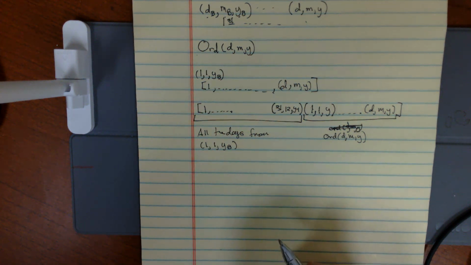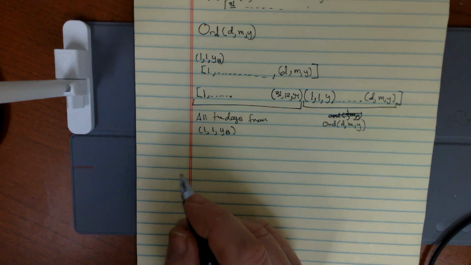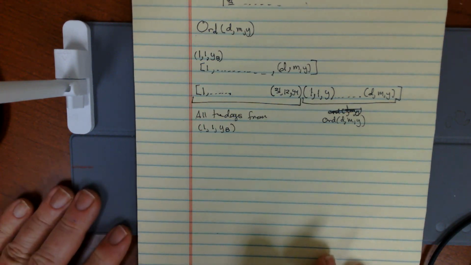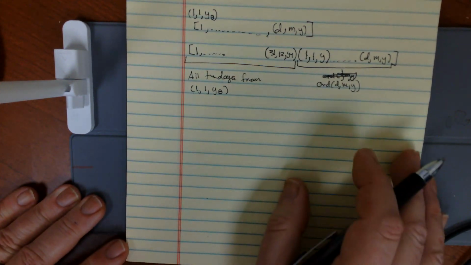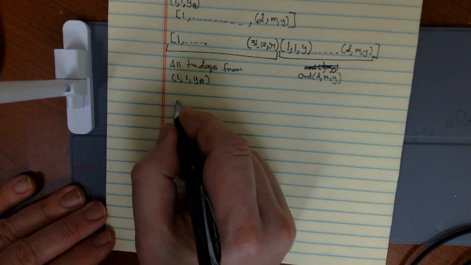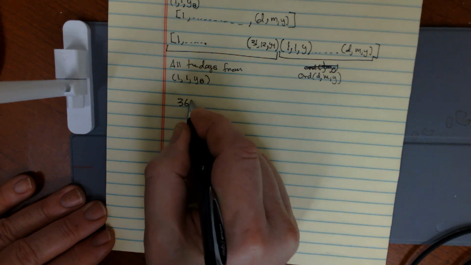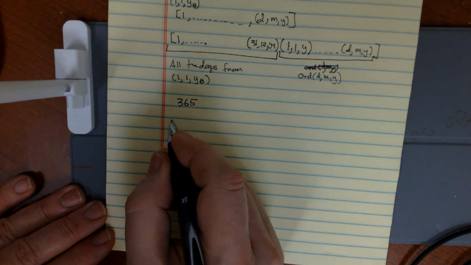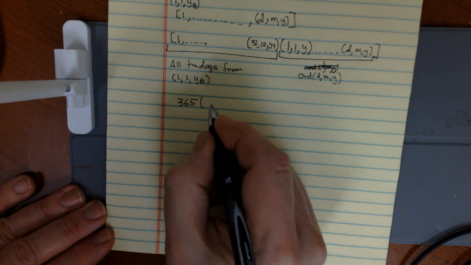So first off, if everything was easy, we could just say that the number of days is 365 times the number of years. Well, how many years are there?